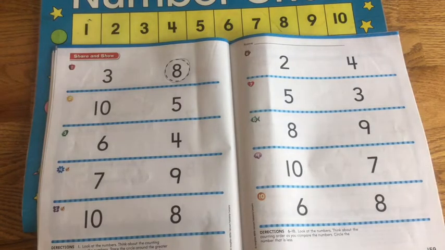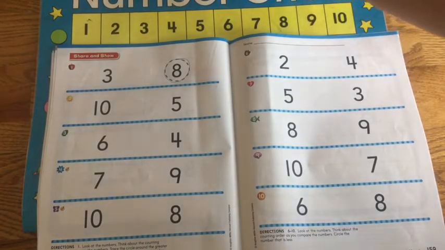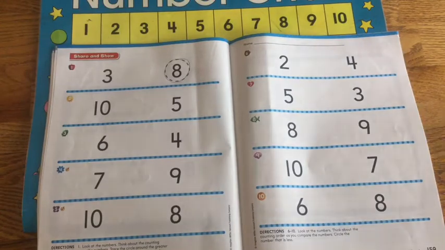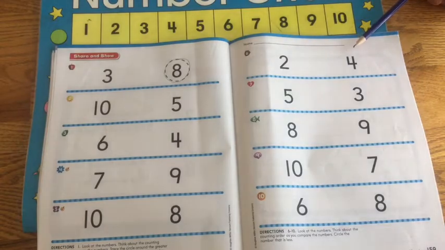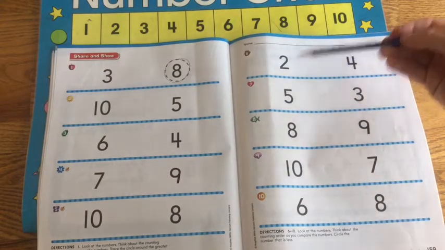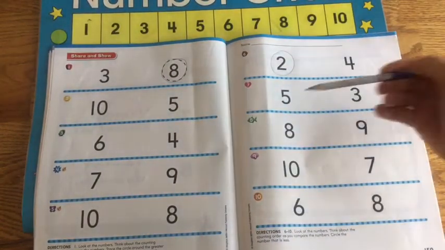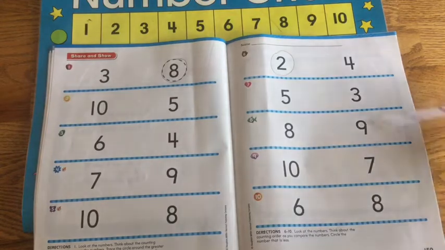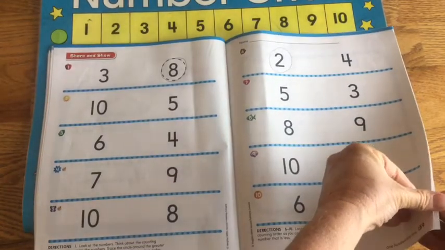Remember, less means menos, chiquito, smaller. Here you have a 2 and a 4. Which one is less? If you had 2 cookies and I had 4 cookies, who has less cookies? Yeah, you would on this one, huh? 2. 2 is less than 4. So you would do that. Compare each one. 5 and 3, circle what's less. 8 and 9, circle what's less. So on and so forth. When you're done, take a picture of both those pages so I can make sure you did it correctly.